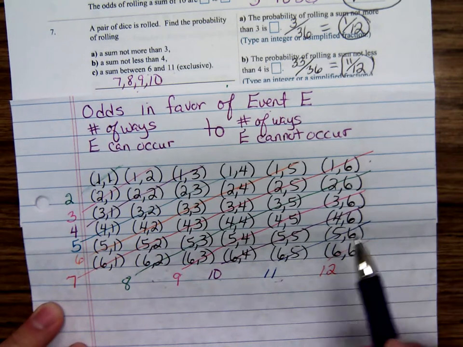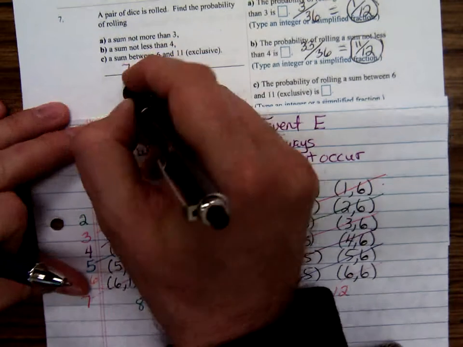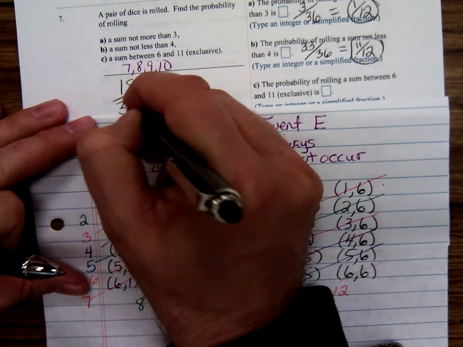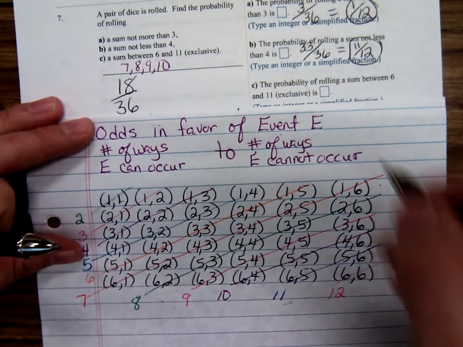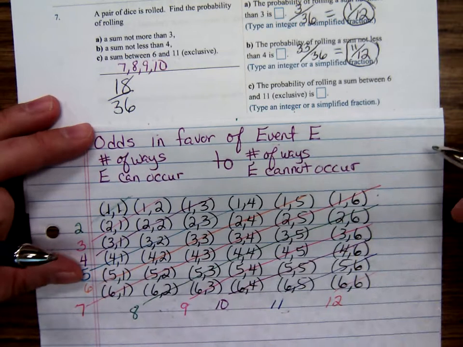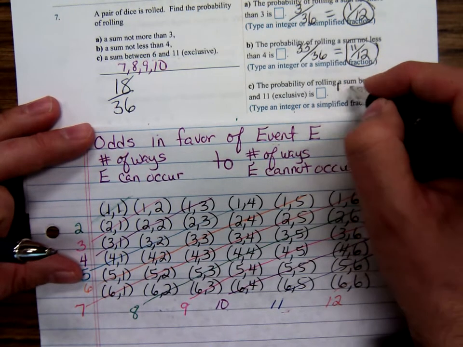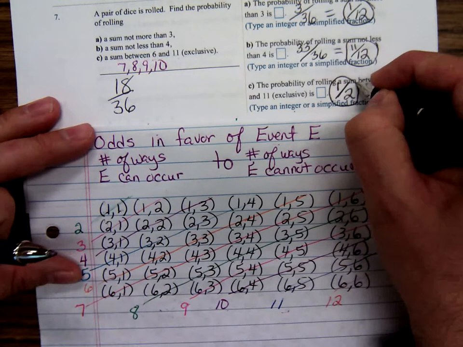Am I adding those up right? So it'd be 18 over 36, which would be what? What would I type in for my math lab? It says type an integer or a simplified fraction. That would be 18 over 36. Would that reduce to 1/2? Okay.